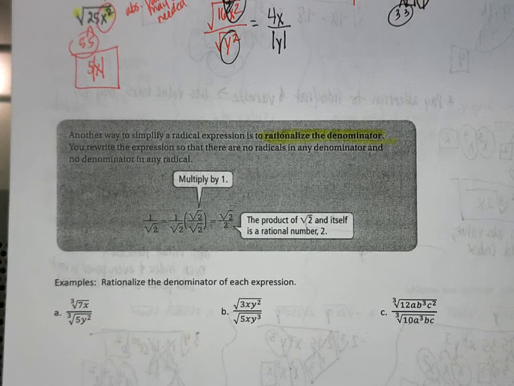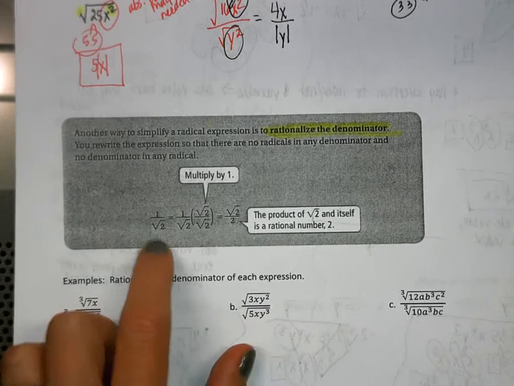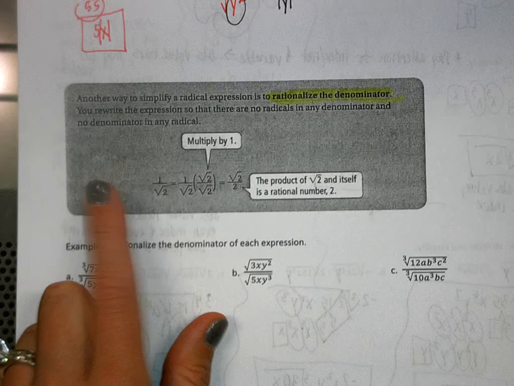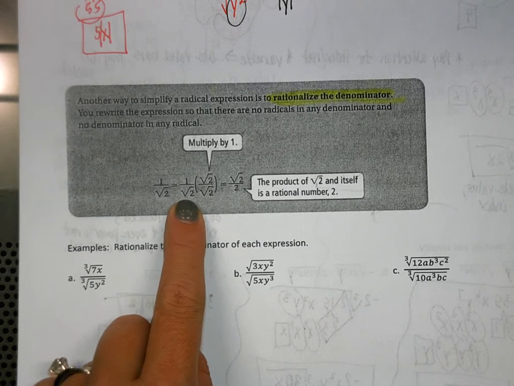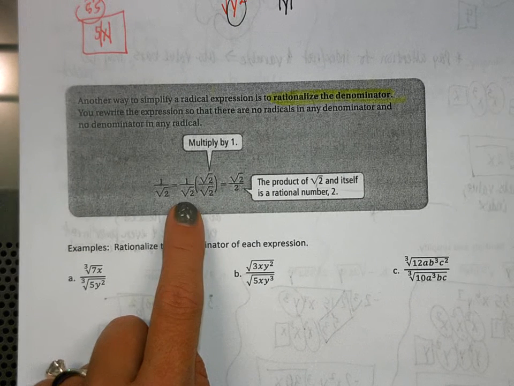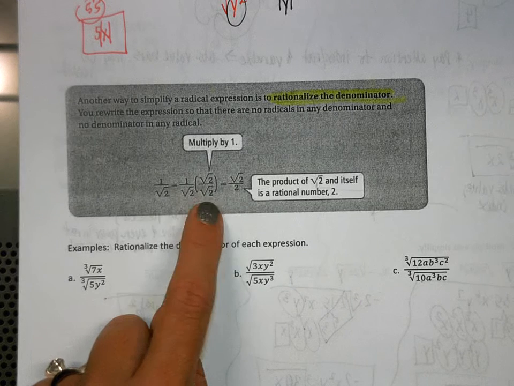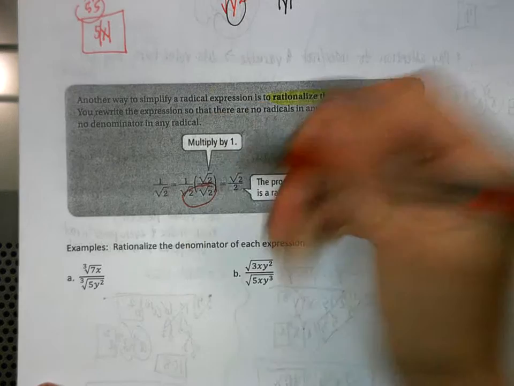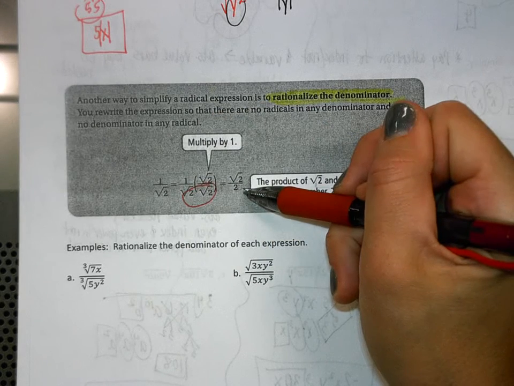root. If you look at this example right here, so if you had 1 over root 2, in order to get rid of the root 2 on the bottom, how many 2's do you need to make a pair? 2. So if I multiplied by another root 2, that ends up making a pair of 2's to make this just a 2.